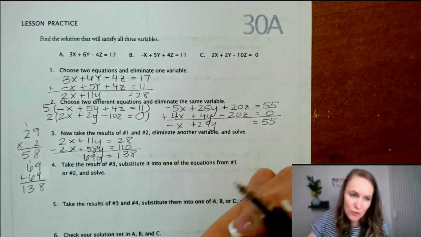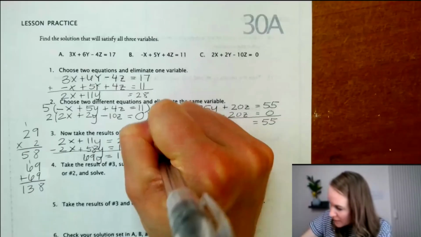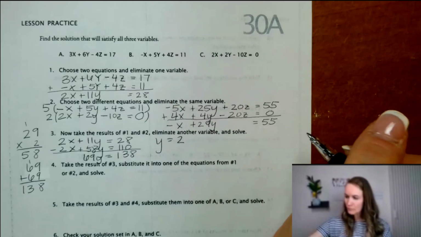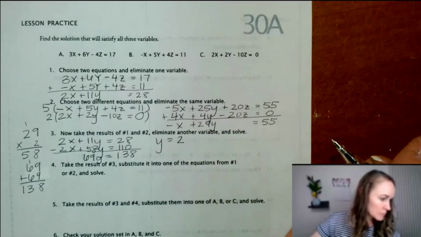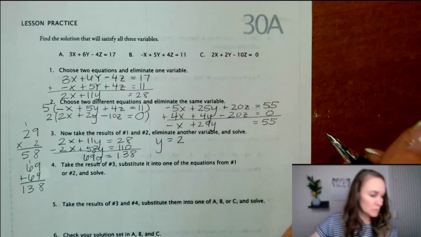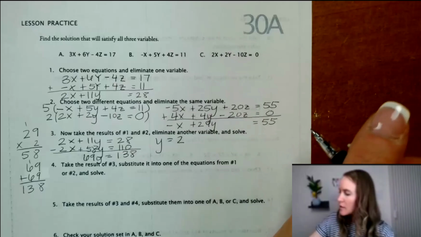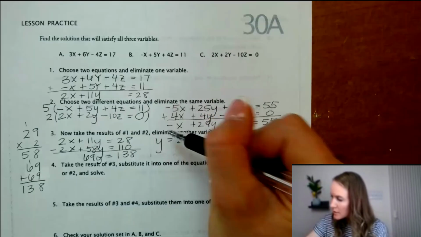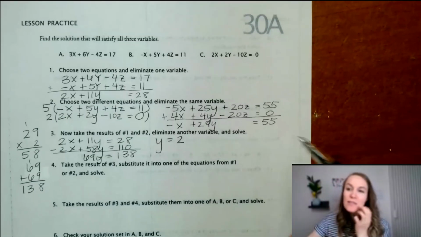Oh, look, it's 138. So y equals 2. Okay, so now take the results of 1 and 2, eliminate another variable, and solve. Okay, so we're good there.